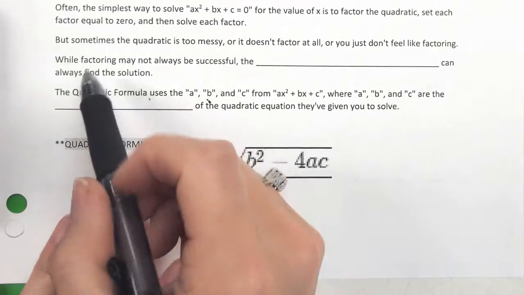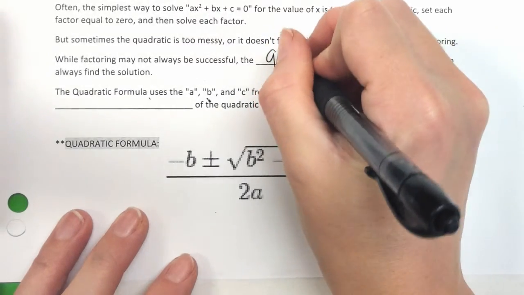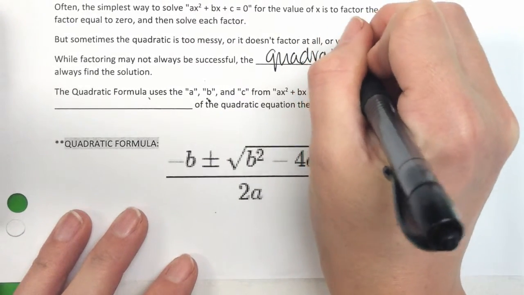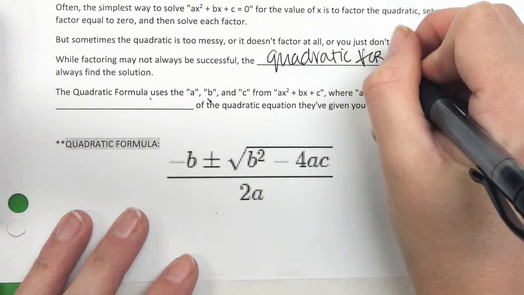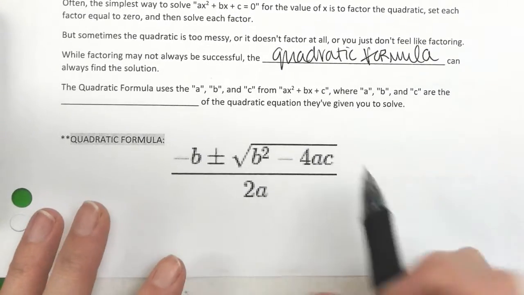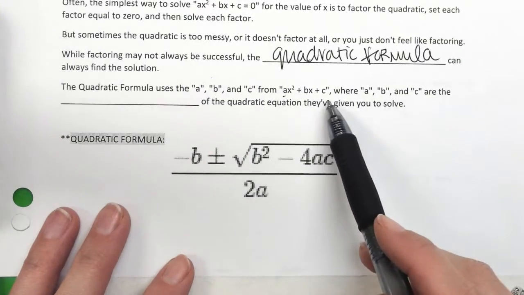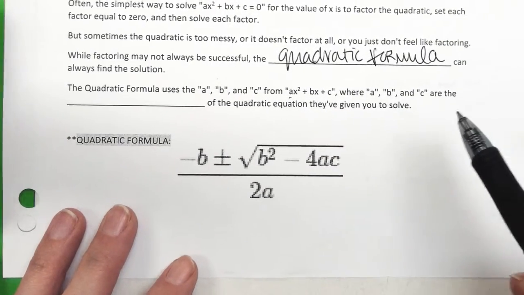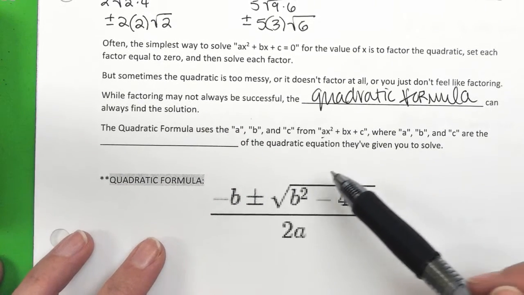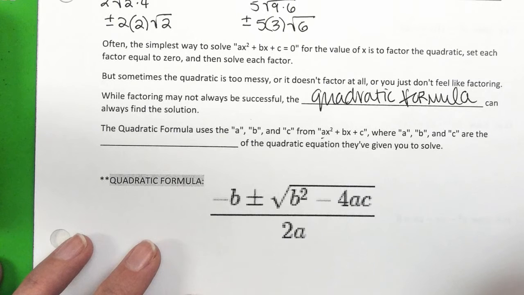Okay, so again, while factoring may not always be successful, the quadratic formula, that's what goes in this one, can always find the solution. Alright, the quadratic formula uses a, b, and c from a quadratic ax squared plus bx plus c, where a, b, and c are the what? Anybody remember?